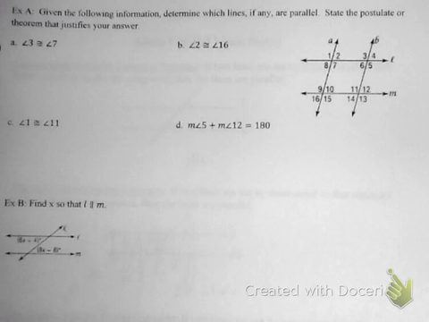So if we look at angle 3 and angle 7, so I've got my little marker here. I've got angle 3, and why is that not working?